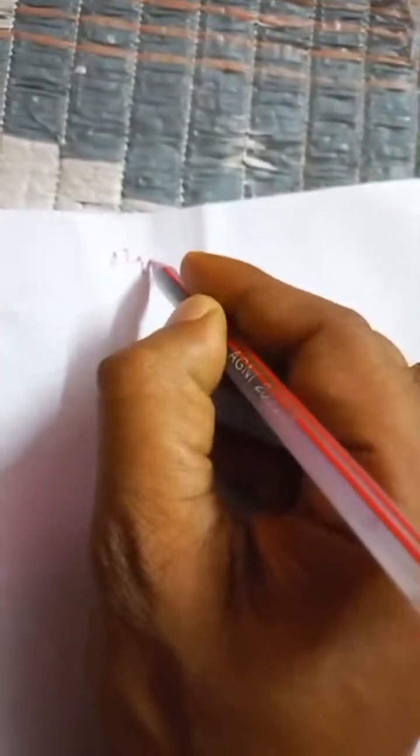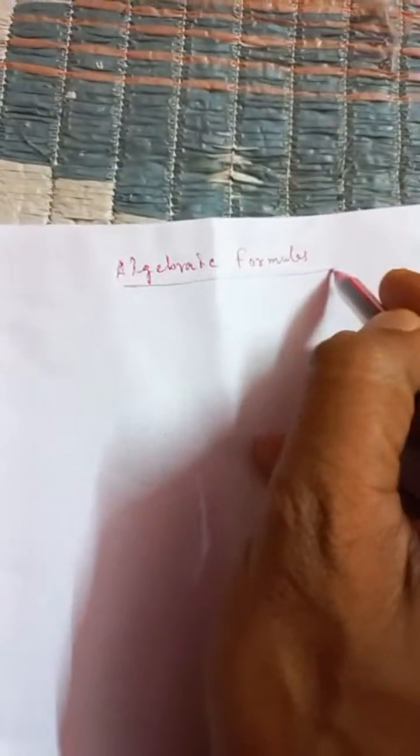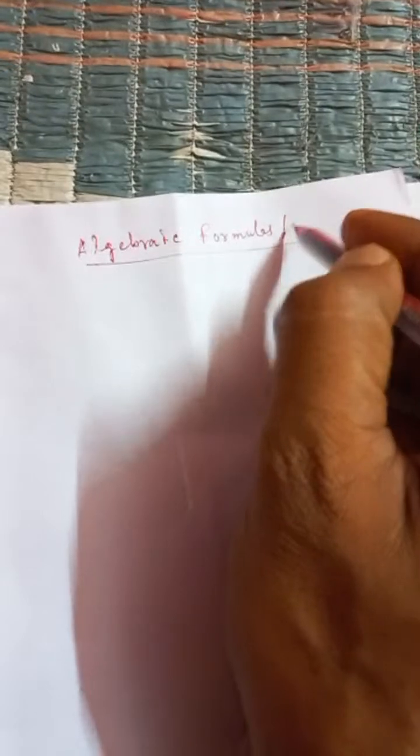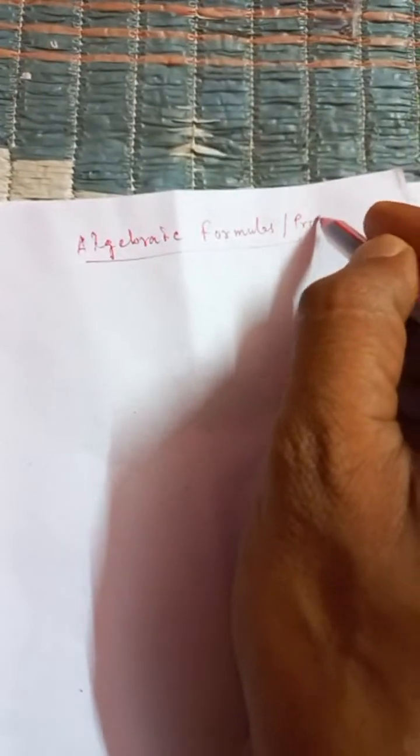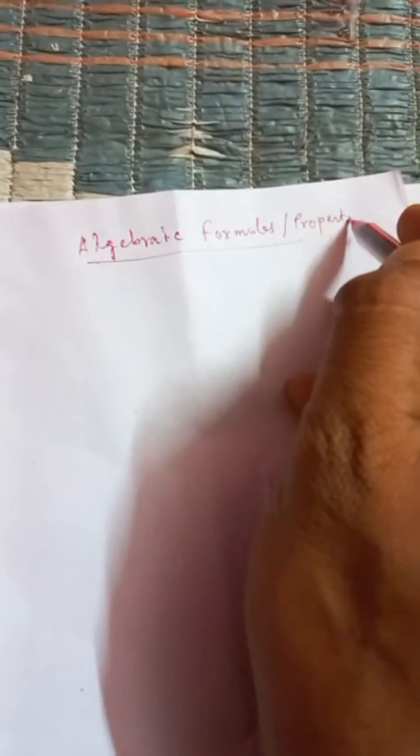Algebraic formulas, or in other words algebraic properties. So this is related with ratios.